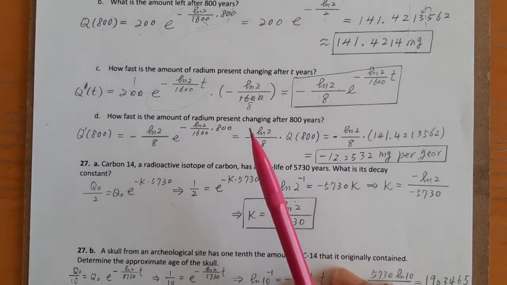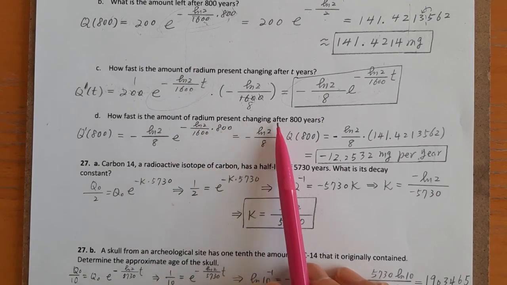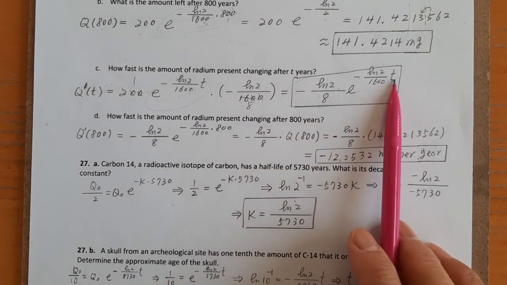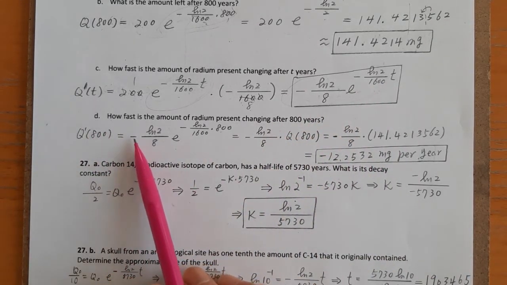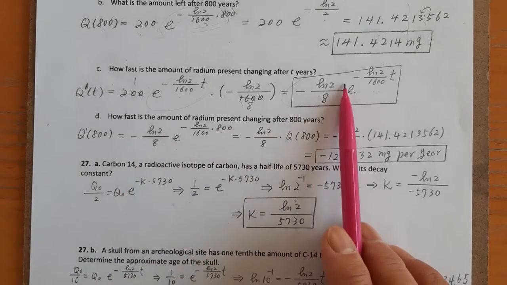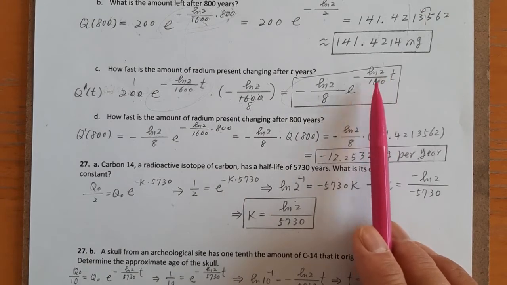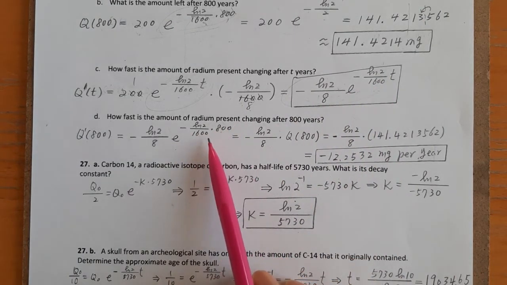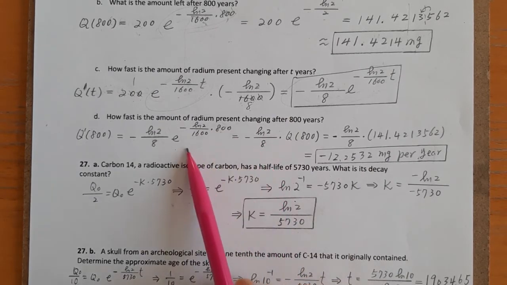Then D, how fast is the amount of radium present changing after 800 years? So t equals 800, plug it in. So Q prime of 800 equals negative ln 2 over 8 e to the power negative ln 2 over 1600 times 800. And here it cancels. Get this.